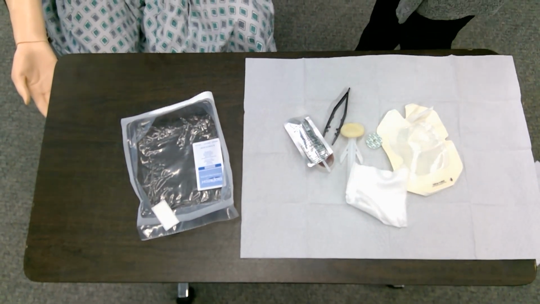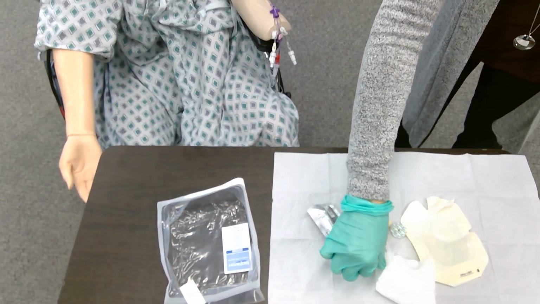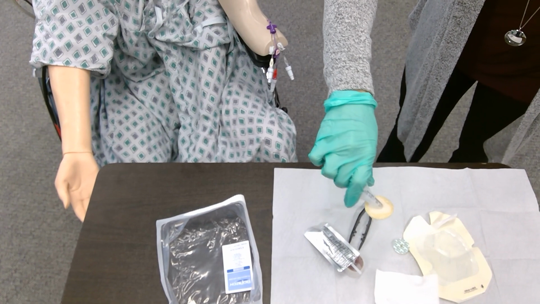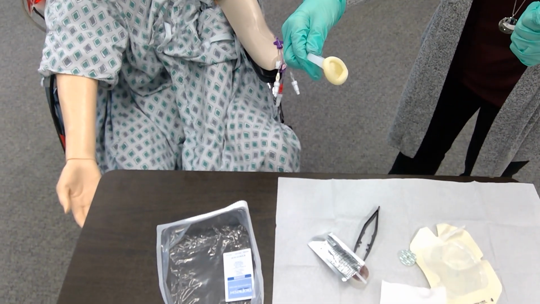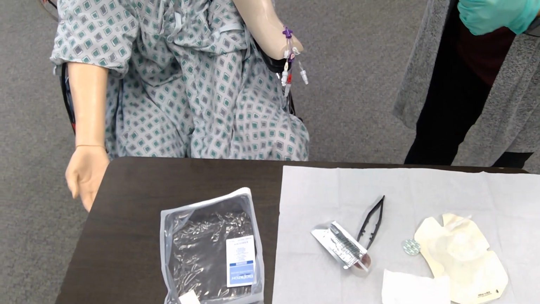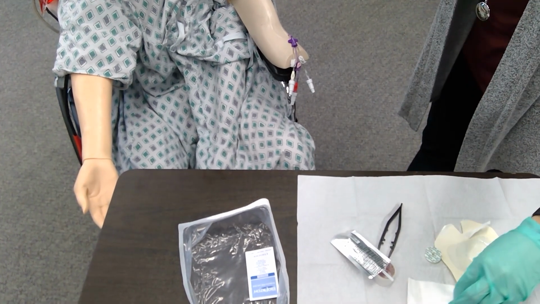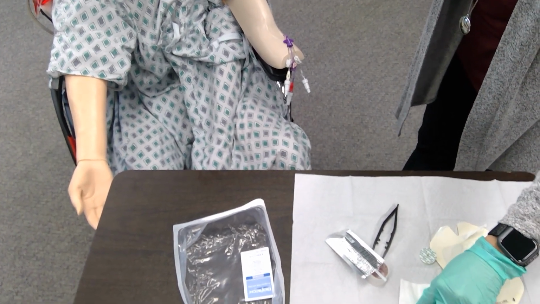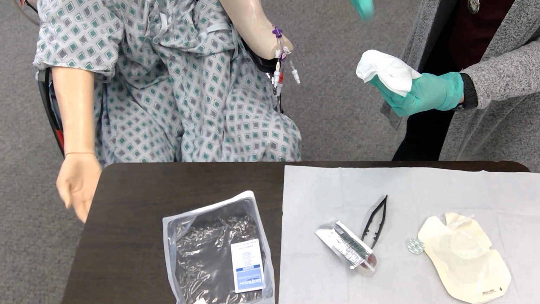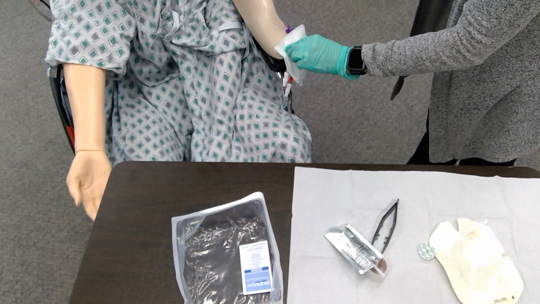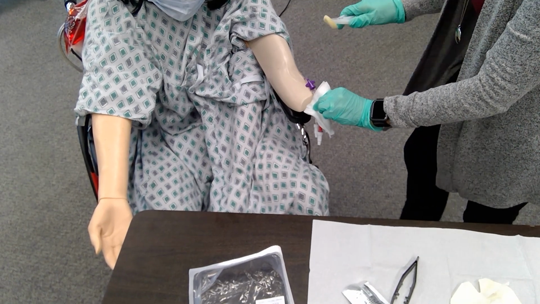Okay, so the priority here is to clean this insertion site. What I'm going to do first is break open my ChlorPrep. So this contains chlorhexidine. You break it open and then you shake it a little bit so that the liquid comes down. In order to not contaminate your hands at this point, I'm going to take this 4x4 here and hold it like this, and I'm going to pick up the line in this 4x4 so that I don't contaminate my gloves.